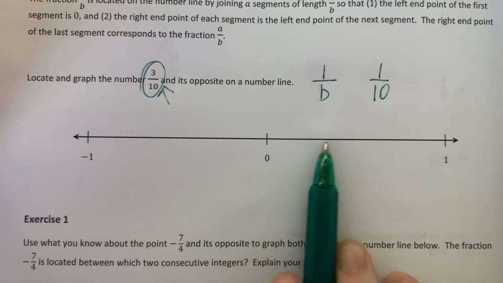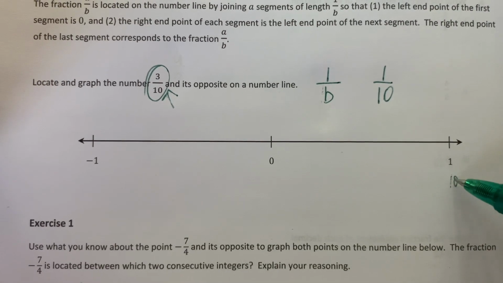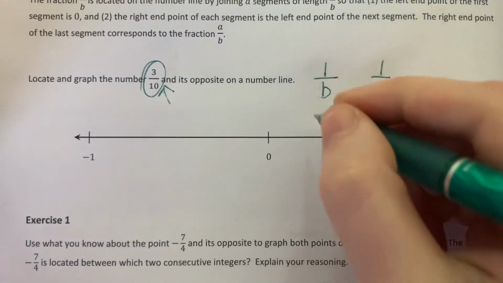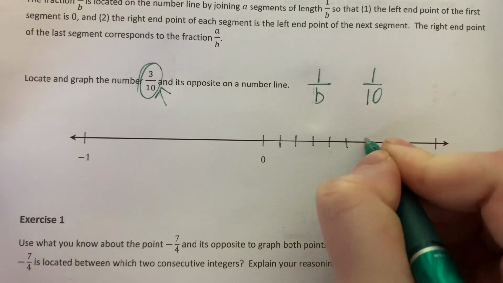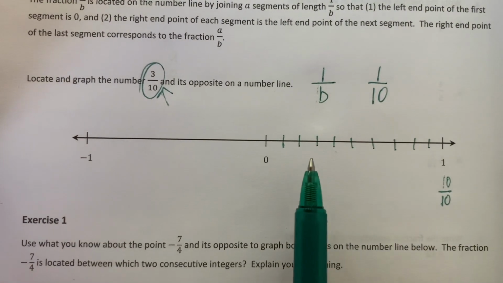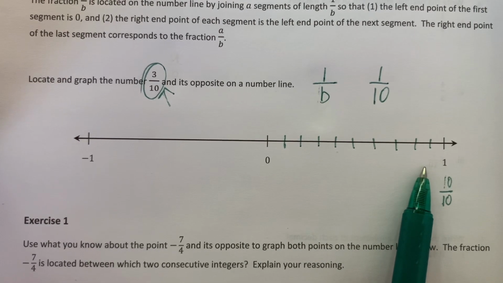So on our number line here, we're going to make 10 total sections. Think about 10 over 10 would be the same as 1. So that's where that 10th section is. So we're going to go ahead and create that. Okay, and just do your best. They don't have to be perfectly spaced out. Just try and get them the best that you can.